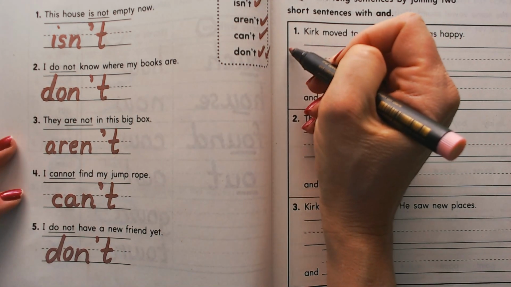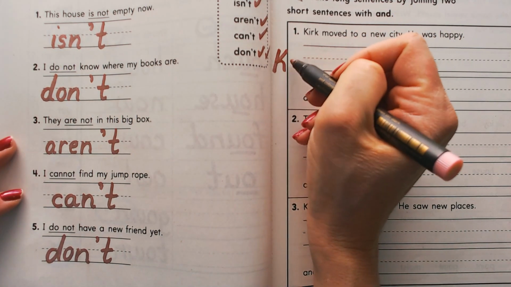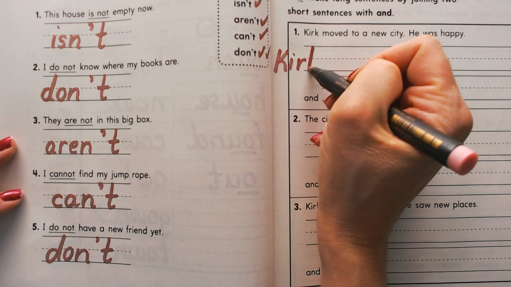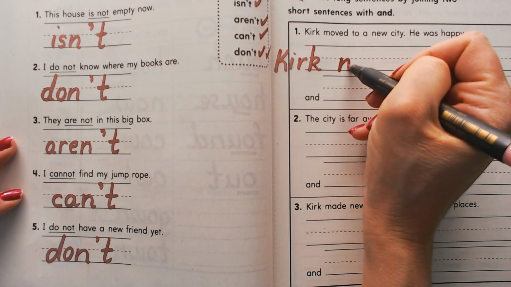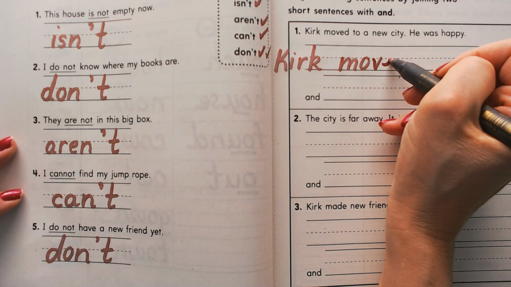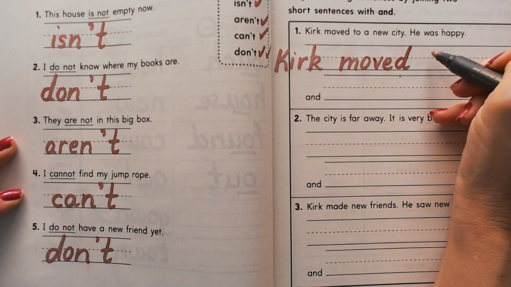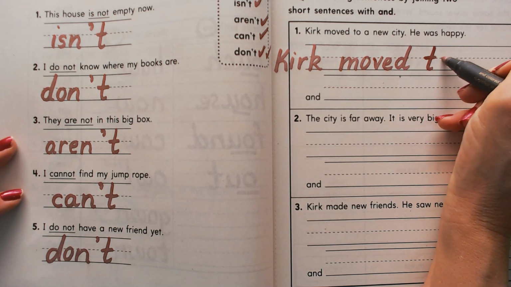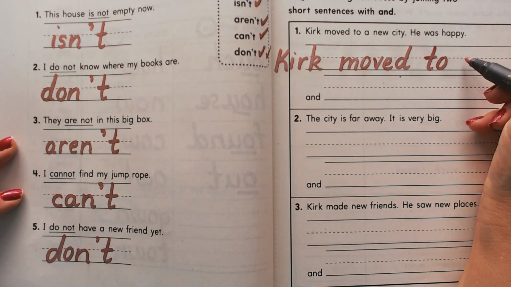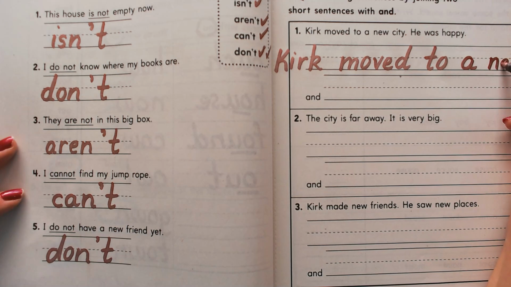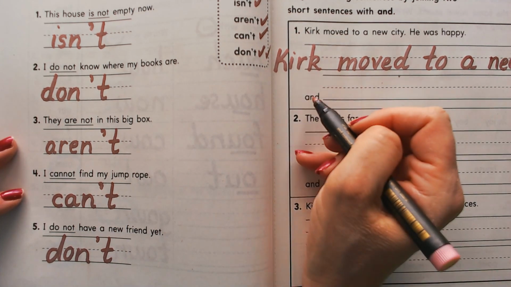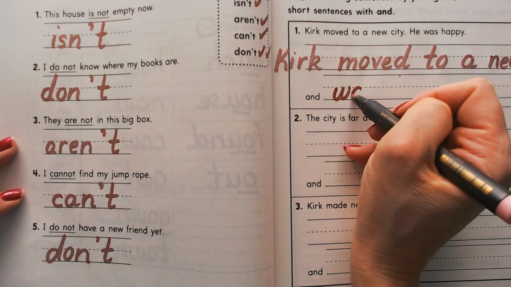So I'm going to start my sentence way out here. So Kirk moved. What are we doing? We're making 2 short sentences into a long sentence. Kirk moved to a new city and was happy.